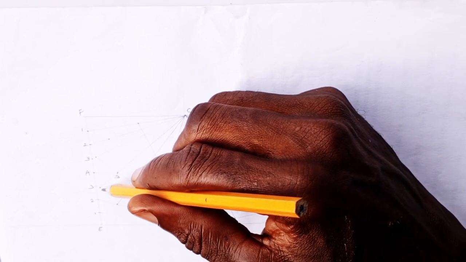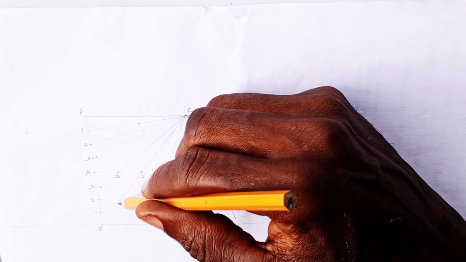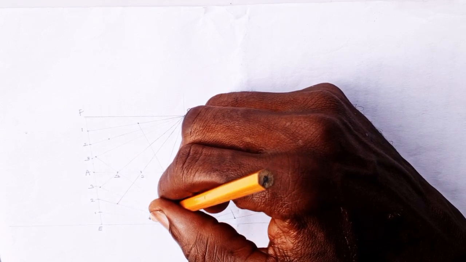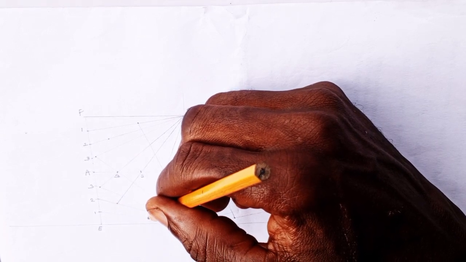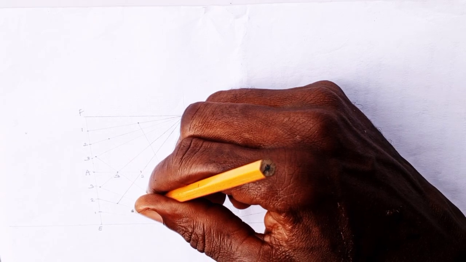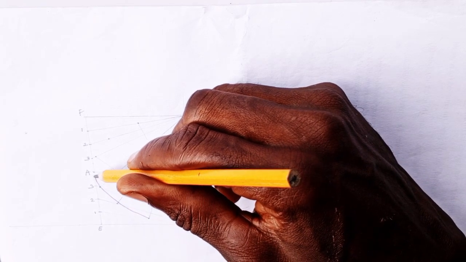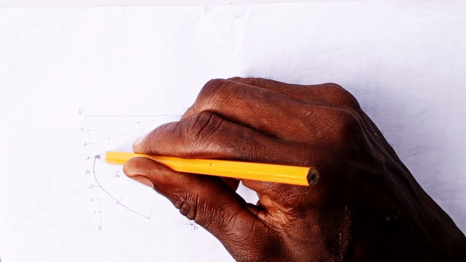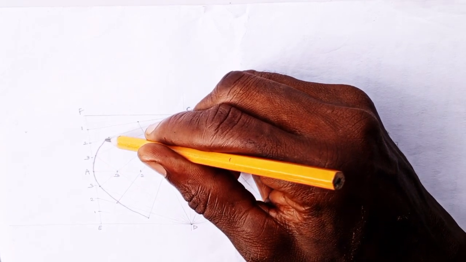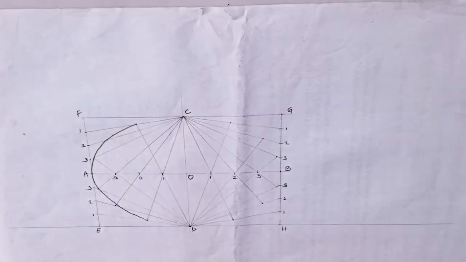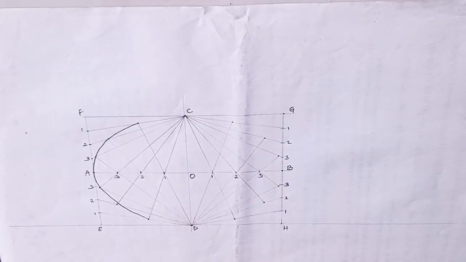Okay, let me use my free hand and see what I'm going to get here. I'm going to start from here. Freehand sketch is very sweet.